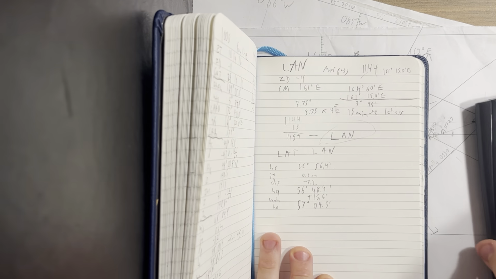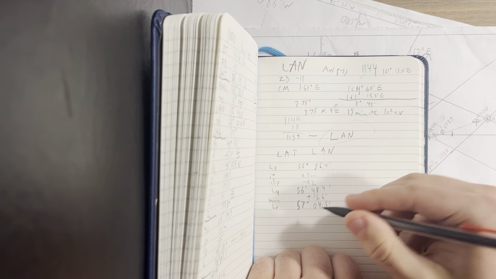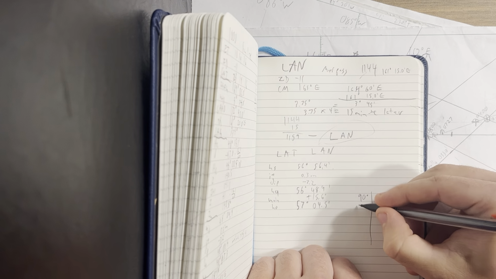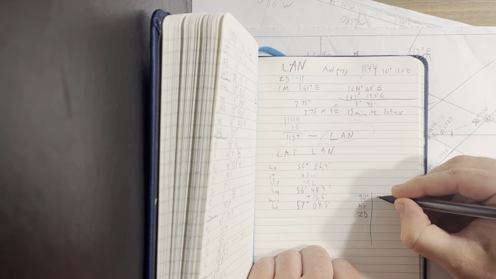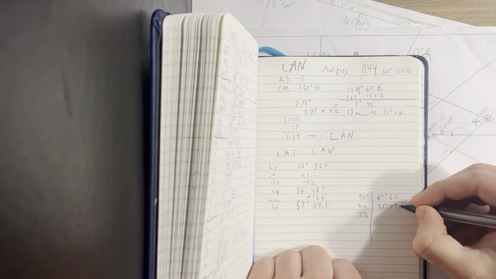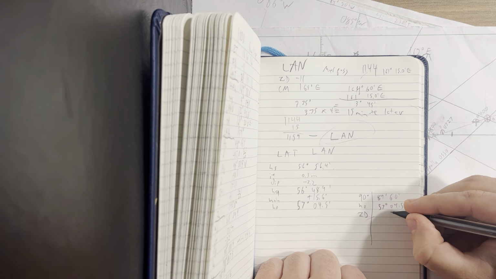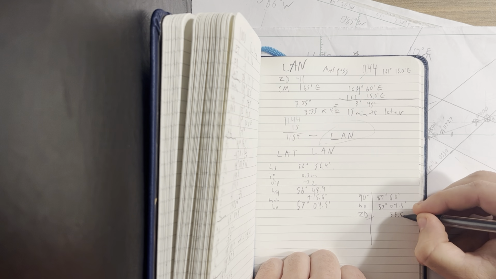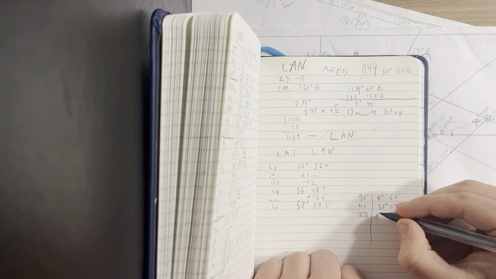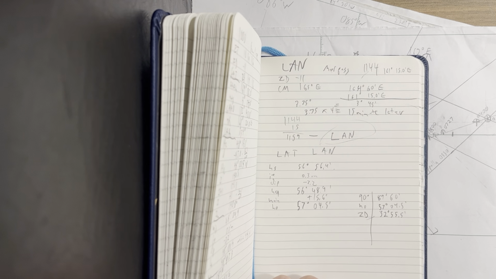Now that we have HO, we can start the process for LAN. Remember, the first step is to get our zenith distance. So we do 90 degrees minus our HO to get our ZD. So 90 degrees is 89 degrees, 60 minutes. Our HO is 57 degrees, 04.5, meaning our zenith distance, just the complement to HO, is 55.5 minutes, and then 89 minus 57 is 32. So 32 degrees, 55.5.